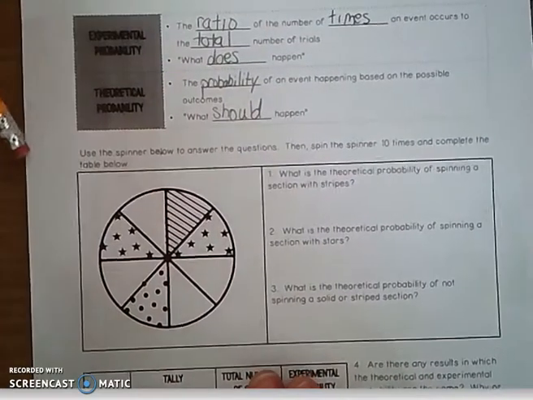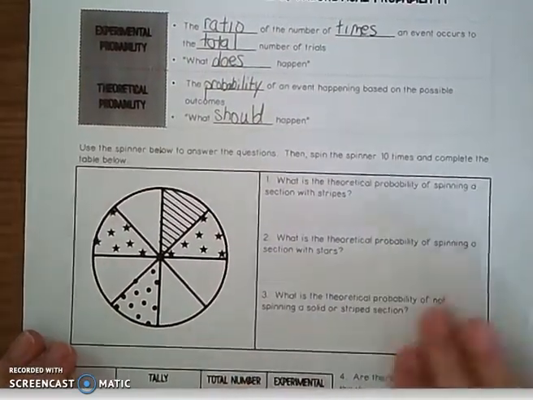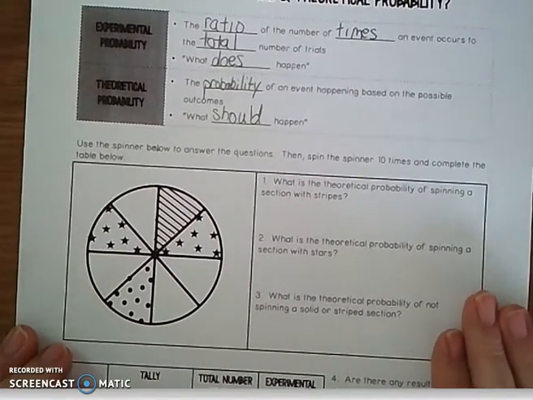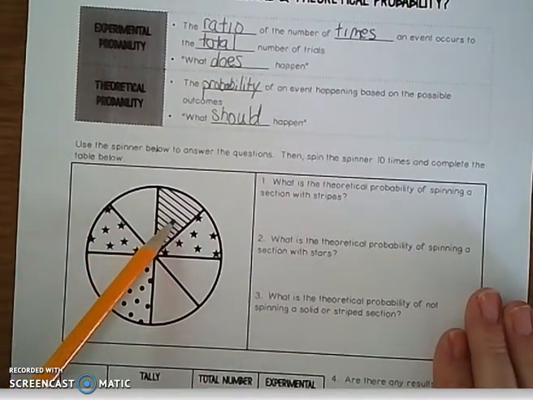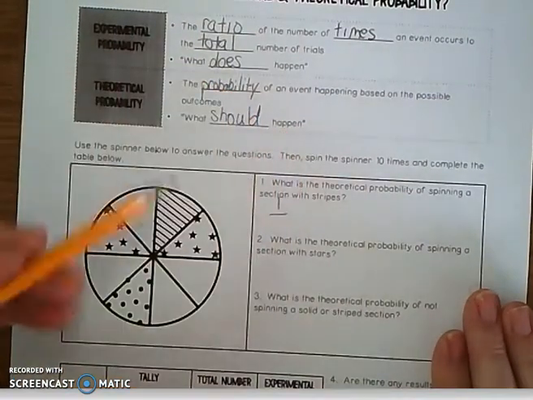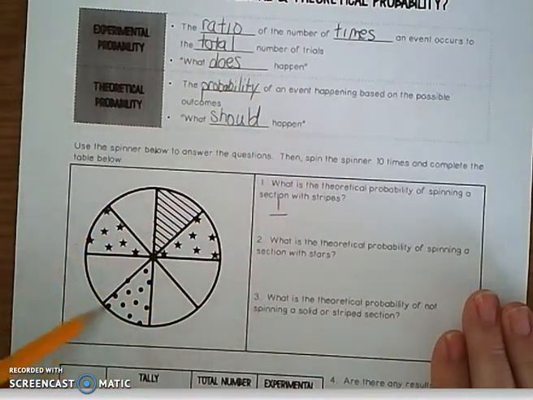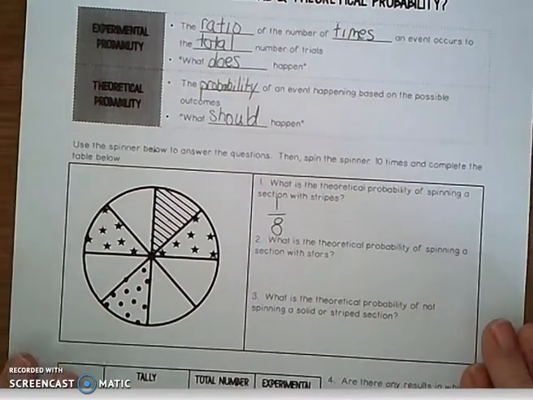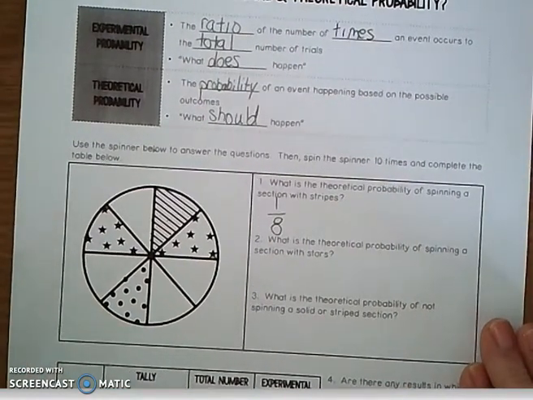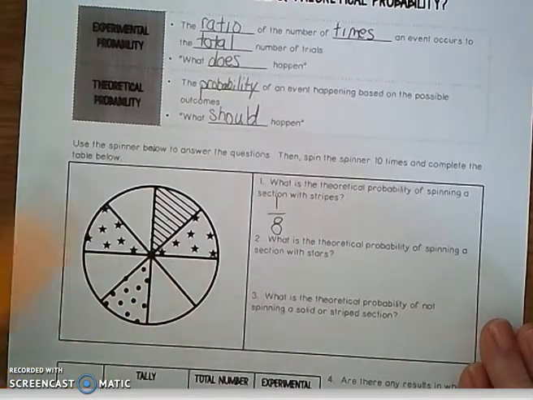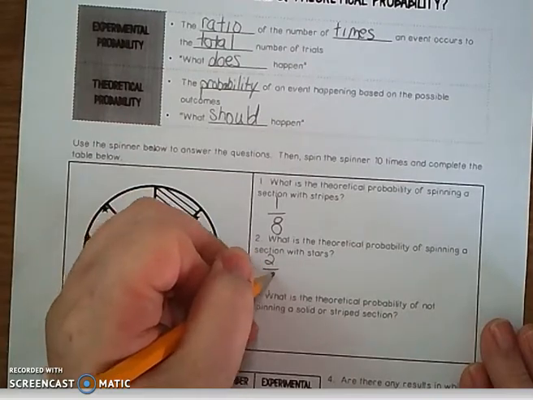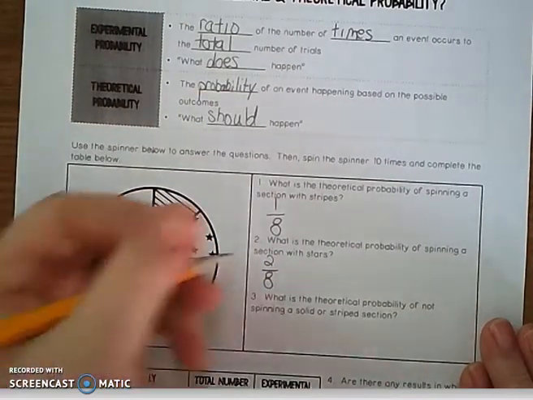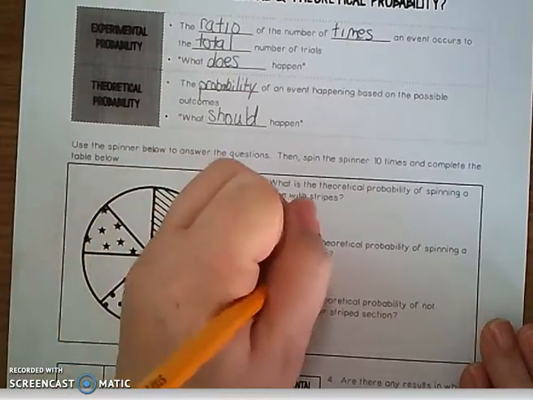So let's look at this spinner. It says, what is the theoretical probability of spinning a section with stripes? If you notice, we have one stripe out of 8 total sections. 1, 2, 3, 4, 5, 6, 7, 8. So the probability is 1/8. What is the theoretical probability of spinning a section with stars? So we have 2 sections with stars out of 8, and we have to simplify that, which would be 1/4.